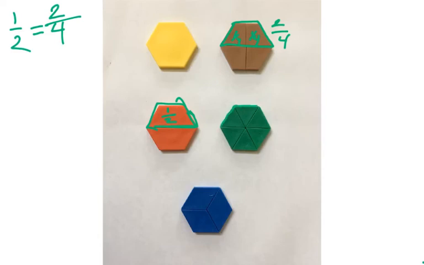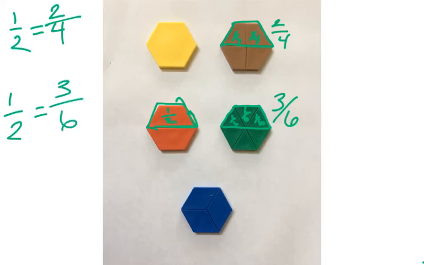Let's look at them. So we know this is 1/6, this is 1/6, and this is 1/6. How many sixths is that? That's 3/6. So we can say that 1/2 is the same or equivalent to 3/6.